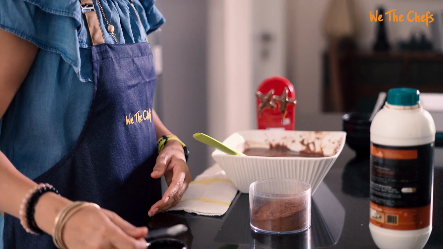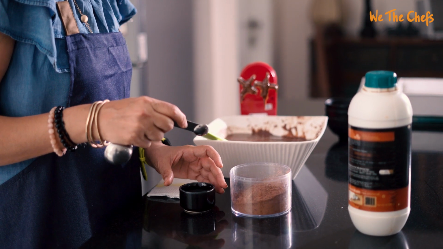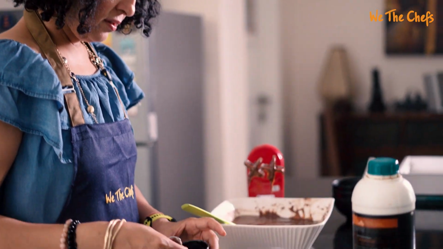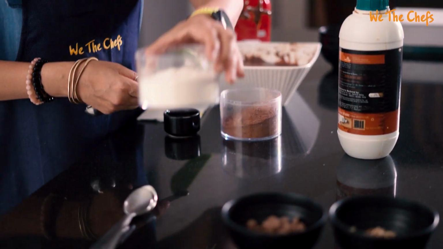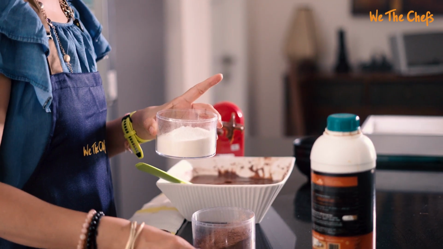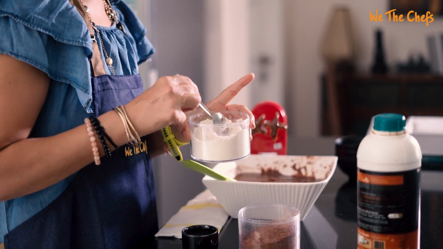Okay, as I had mentioned before, brownies don't have any kind of leavening agent. We add salt to the all-purpose flour. I add some salt to 1 cup of all-purpose flour, mix it up.